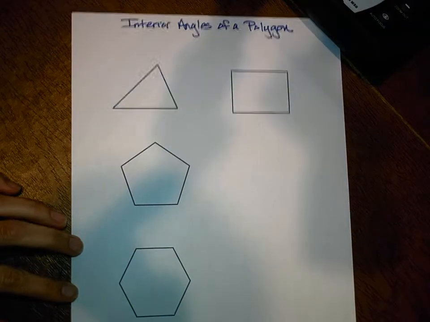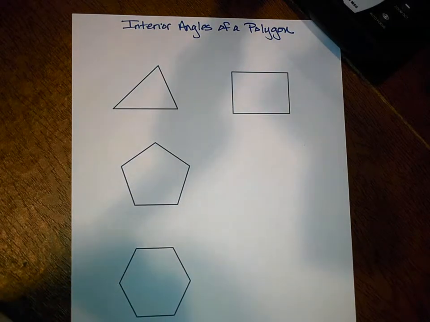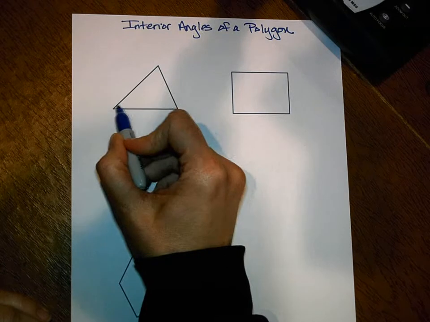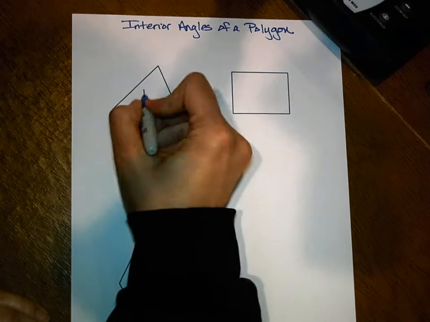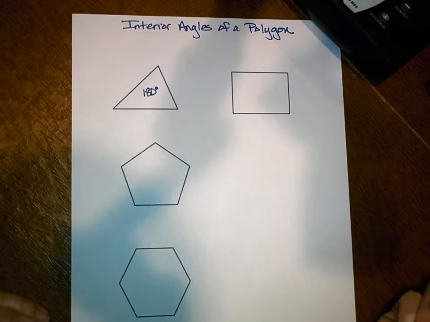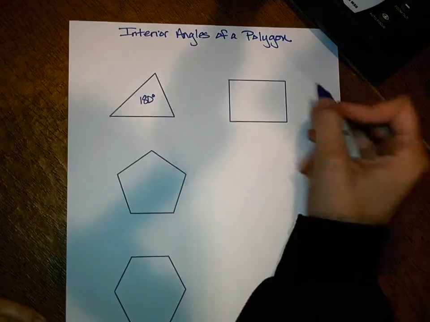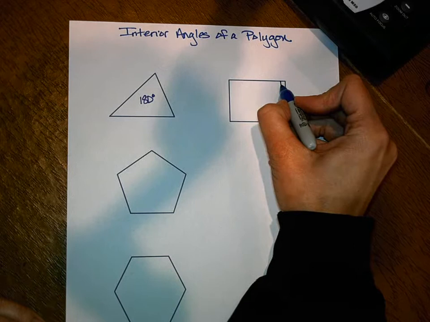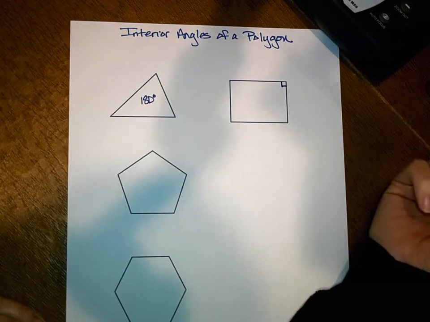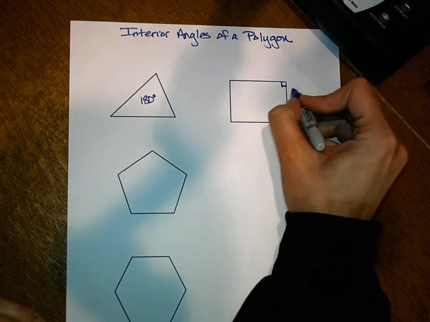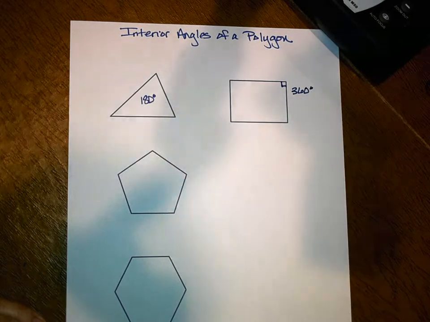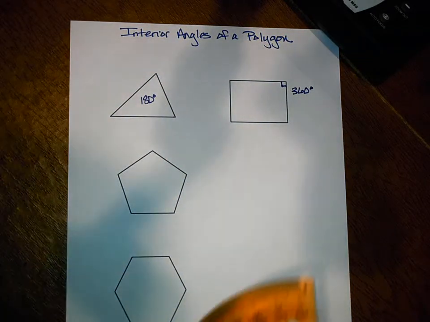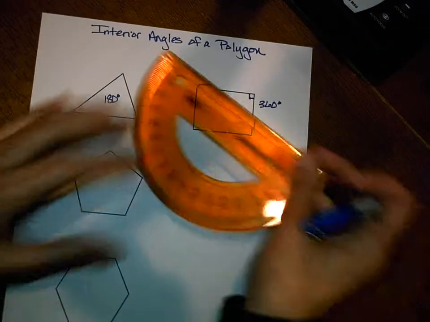Okay, today we're going to learn how to find the interior angles of a polygon. You already know that the sum of the interior angles of a triangle add up to 180 degrees. And if you think about it, if you needed to figure out the sum of the interior angles of a square or a rectangle, all four of the angles are 90. So this is 360 degrees. Okay. But as we move on to our other shapes, I can start off by showing you with this rectangle.